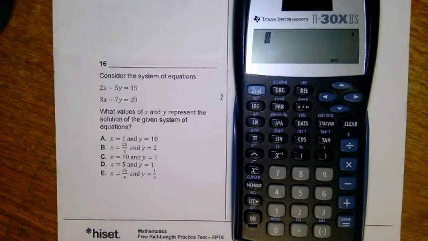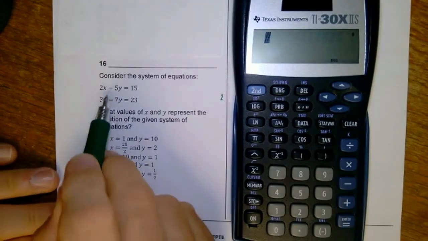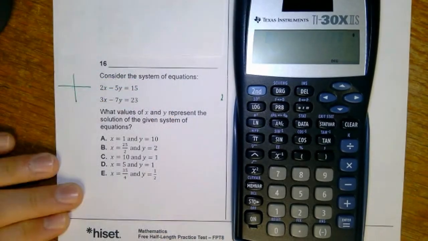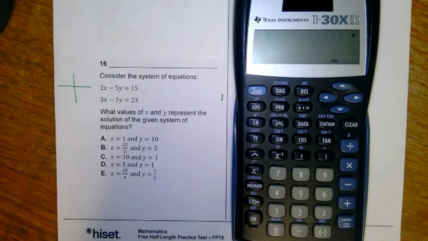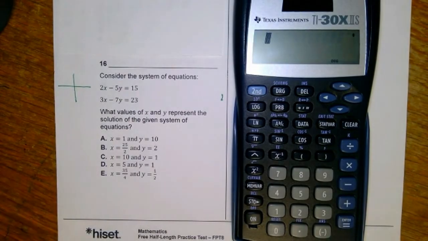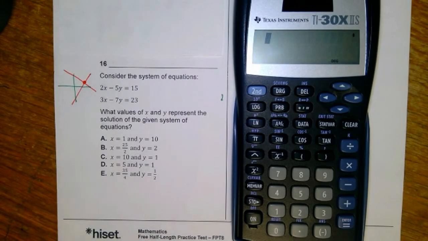Question number 16. A system of equations. The real goal when thinking about a system of equations, when you have an x and a y, is that you have a graph. I don't know what this graph looks like, I'm just making this up so you're aware. But I'm going to say, okay, I have a picture of a line, and then I have a picture of another line. I just want to know where they cross.